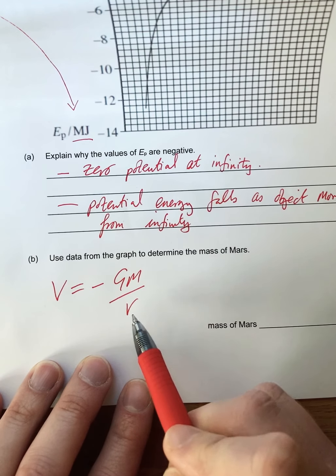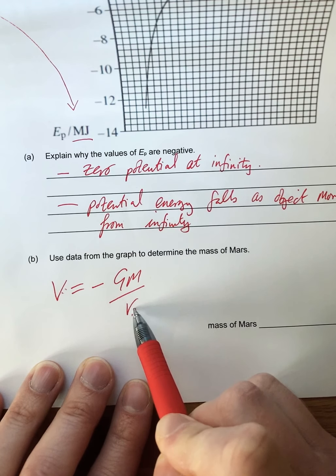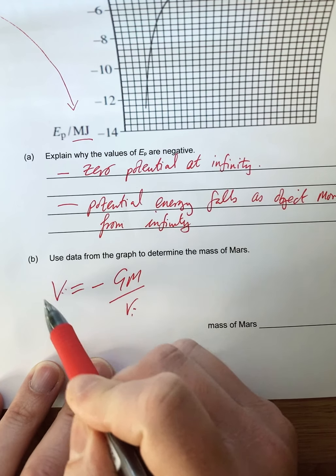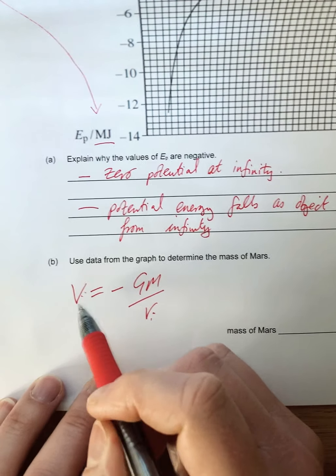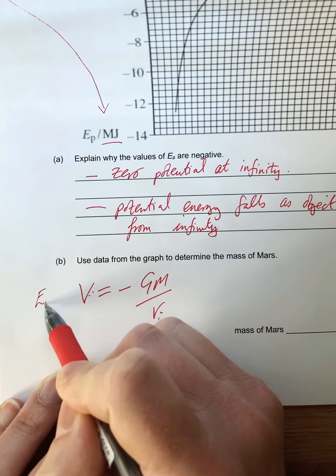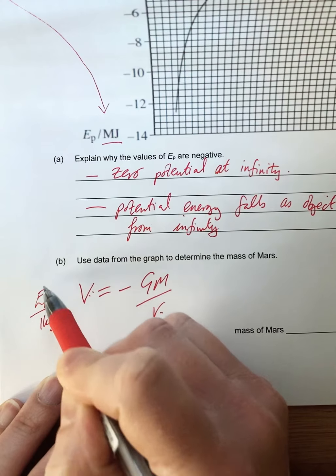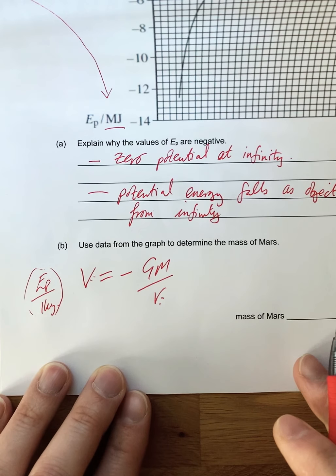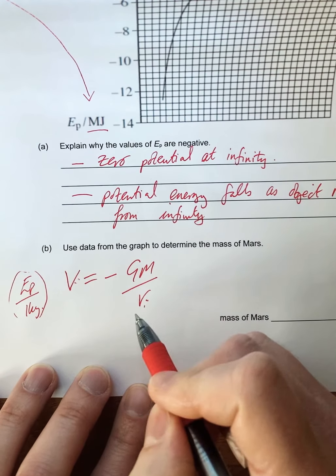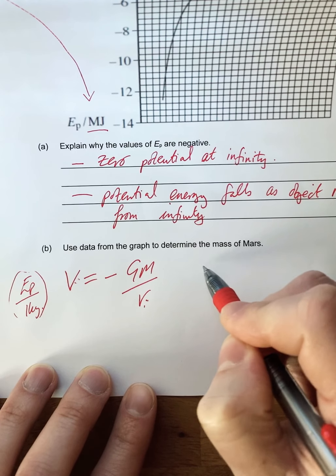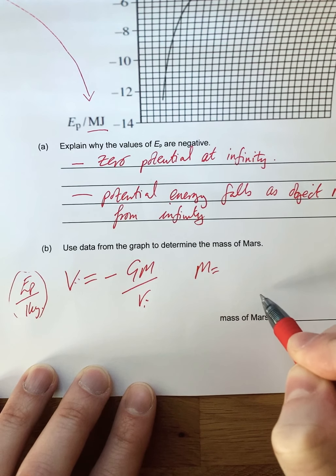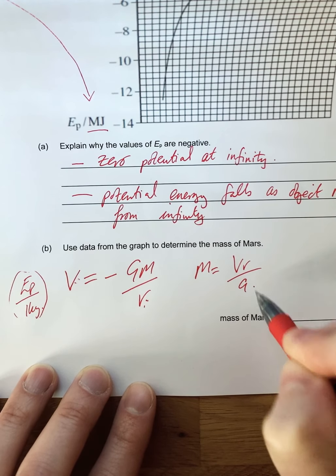So we are going to get these two values by reading off the graph. Just remember that we do have this value, it is just wrapped up as the potential energy per kilogram. So we need to read off two values, and then to find the mass we are just going to do VR over G.